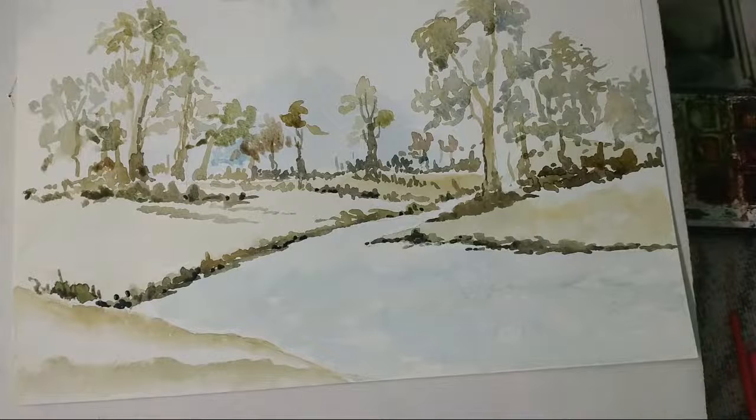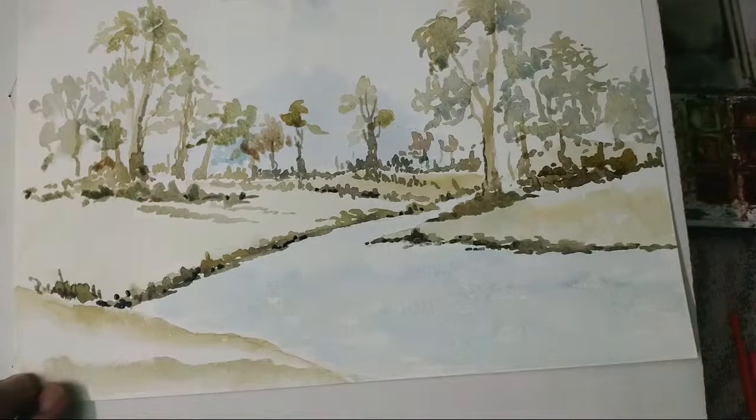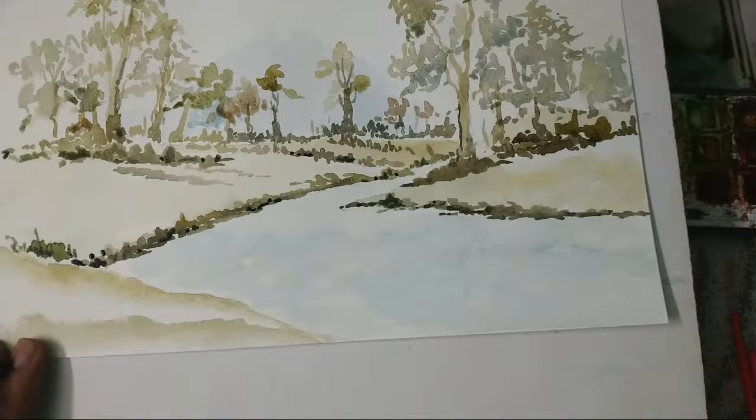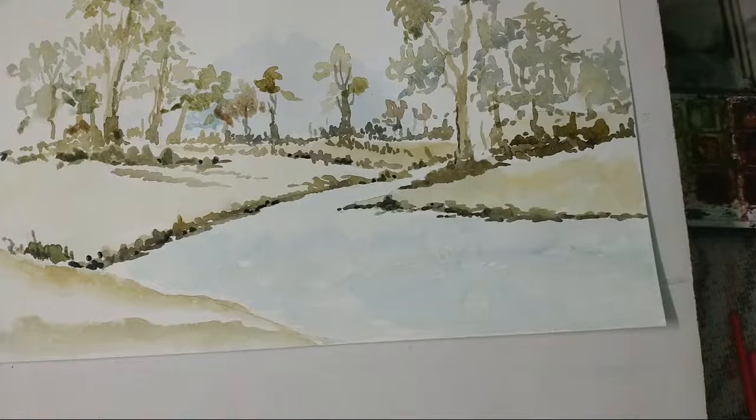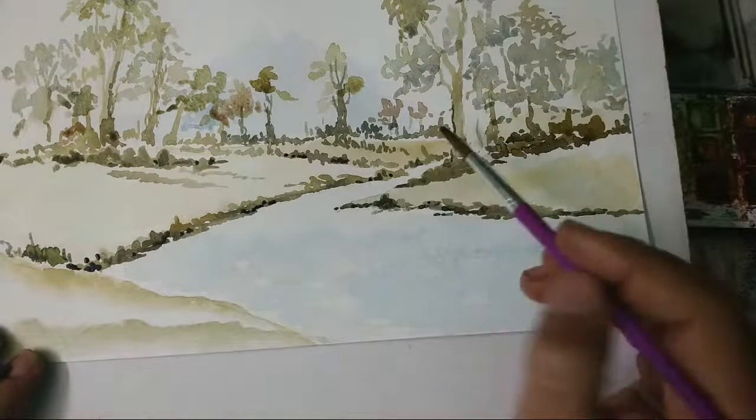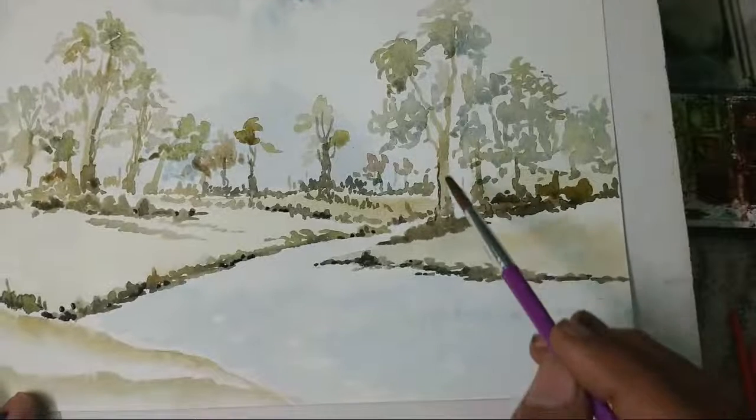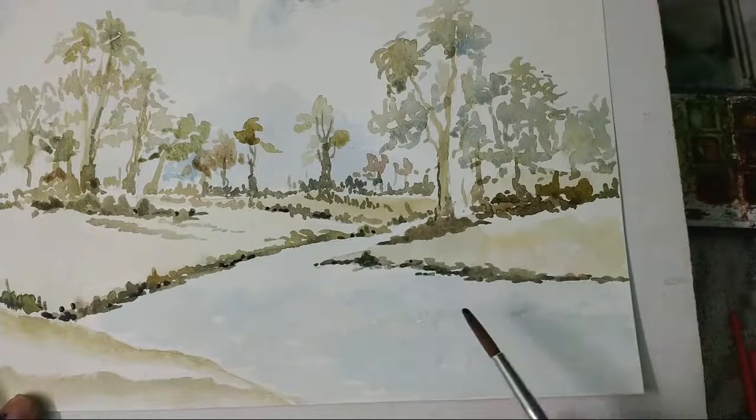Now let's come to the water. In this area there is reflection of the tree. So there is a tree here. The reflection of this tree will come here.